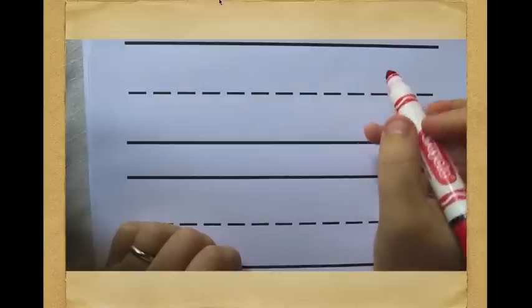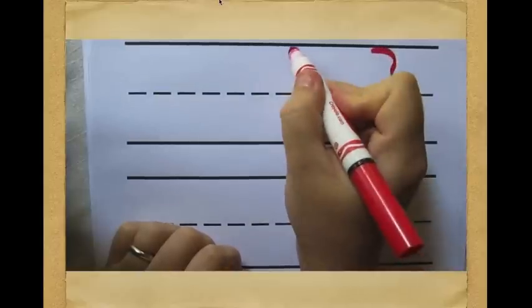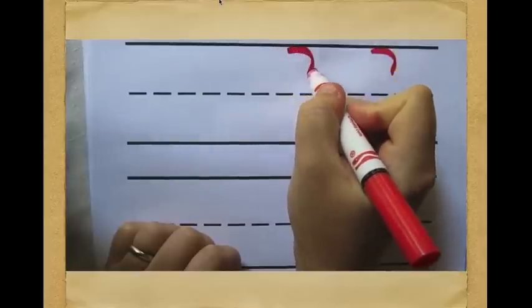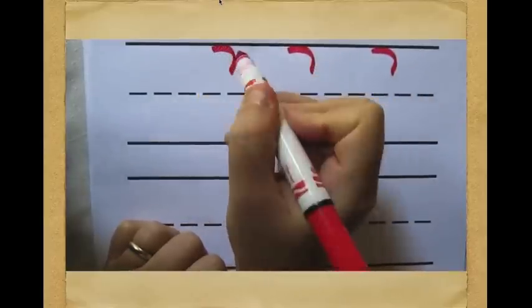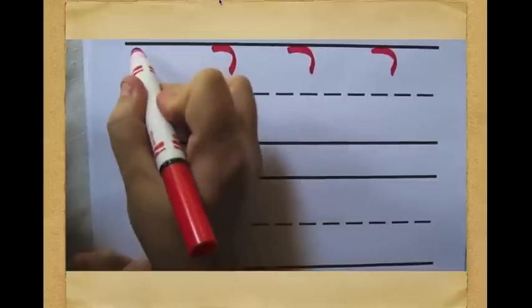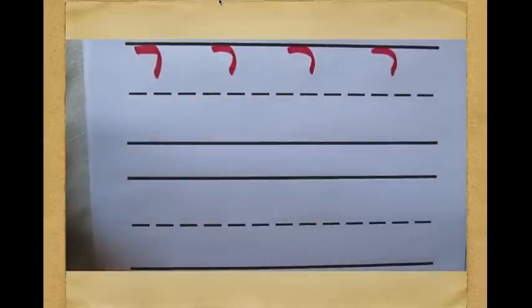The 10th letter of the Hebrew alphabet is Yod, and it is the smallest of the letters. You write it somewhat like an upside-down backwards L. Just make sure that you curve it as well. You might also think of it somewhat like an apostrophe. And this is Yod.